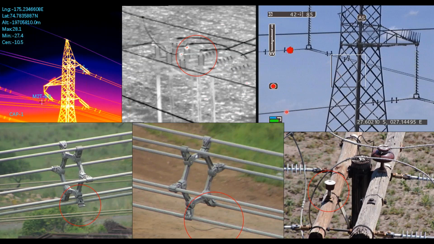The line you saw previously was in KZN, from Majuba to Mvolozi. It's a line that is designed at 765 kilovolts. I think it's currently operated at 400 kilovolts. So it's a fairly new line. These are some of the issues we picked up from that line.